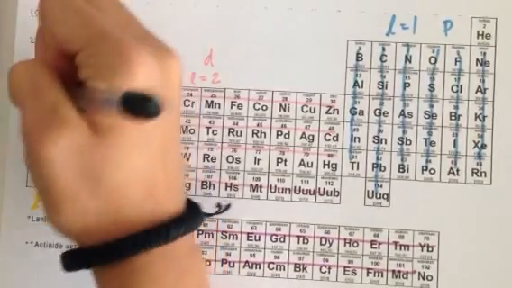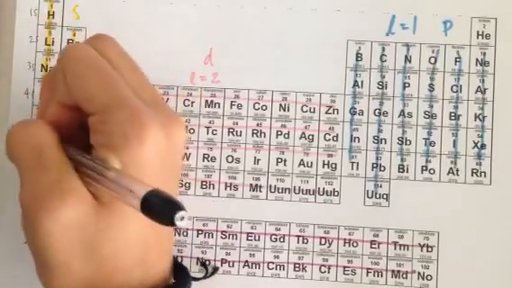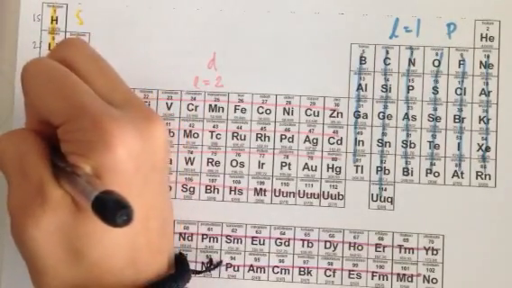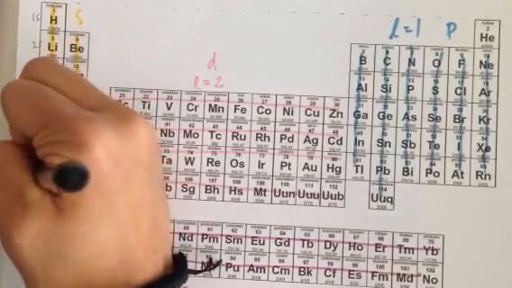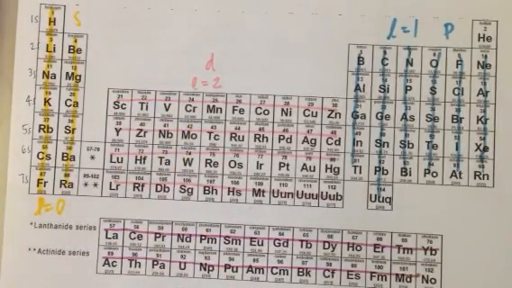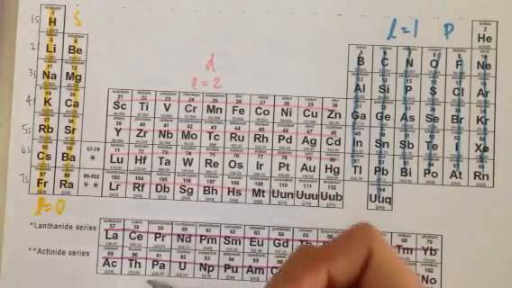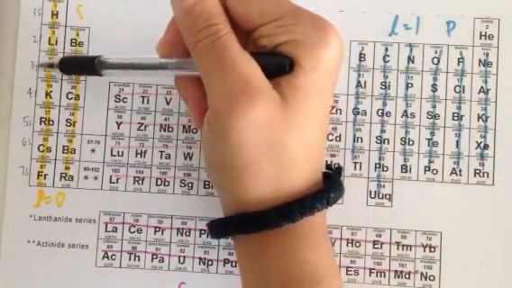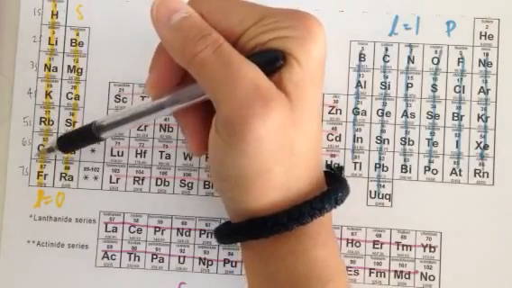And right here is where you'll find your main energy level, your principal quantum number, that's N. After you label these, the N is going to be whichever number the element is by.